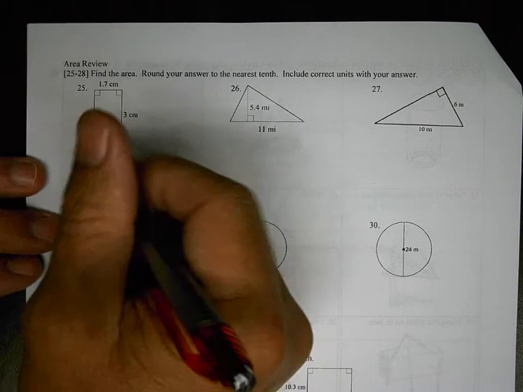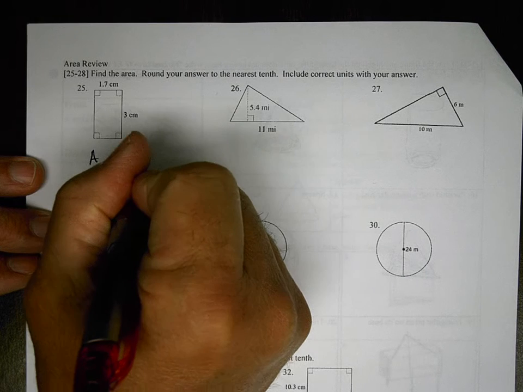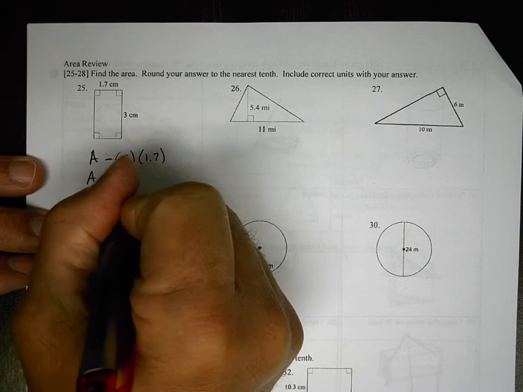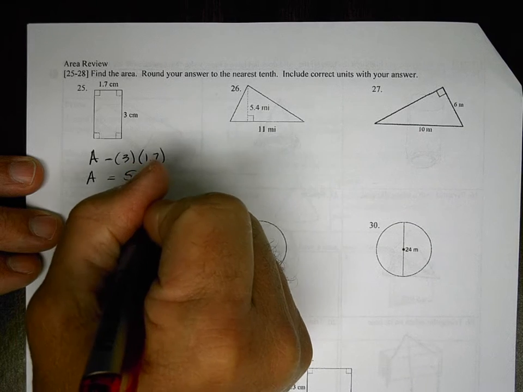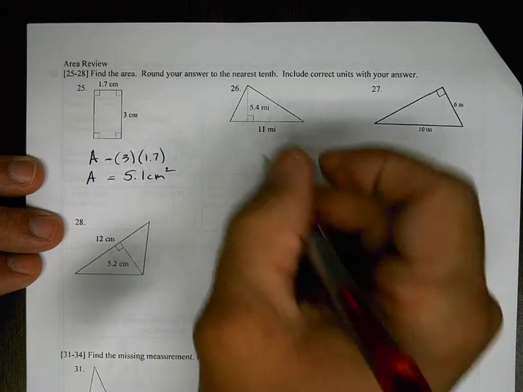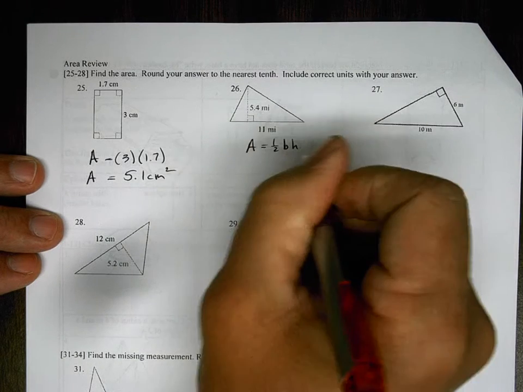All right, so here to find the area, it is simply 3 times 1.7, which means the area is 5.1 centimeters squared. Okay, to find the area of a triangle, it is 1/2 the base times the height.